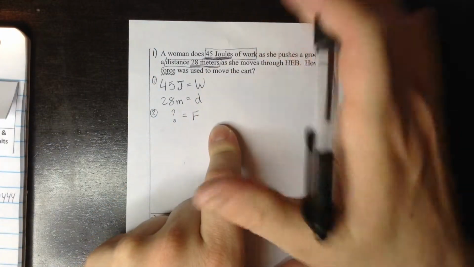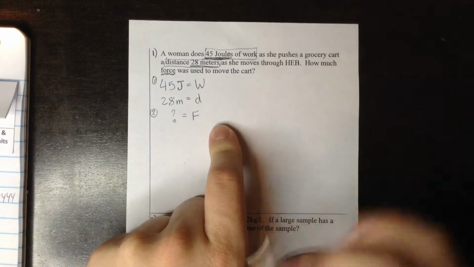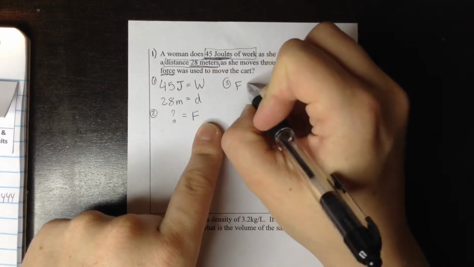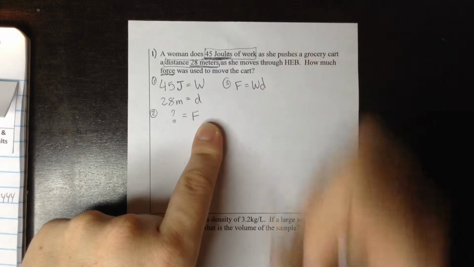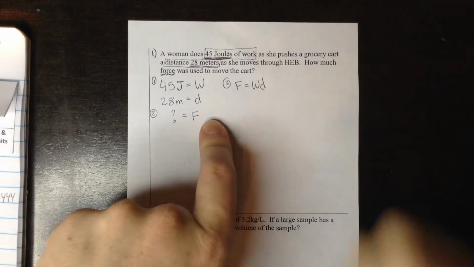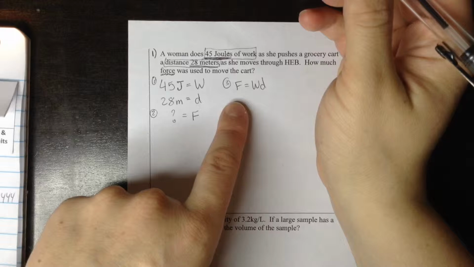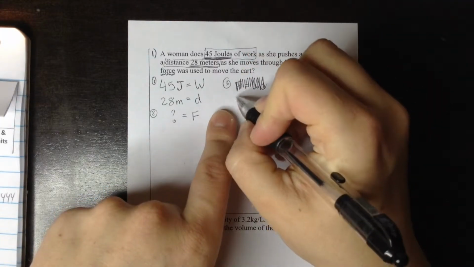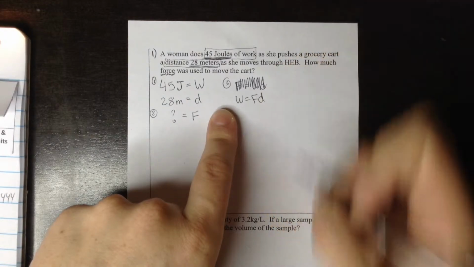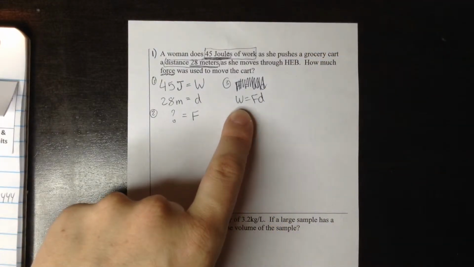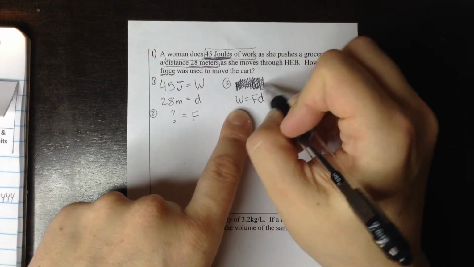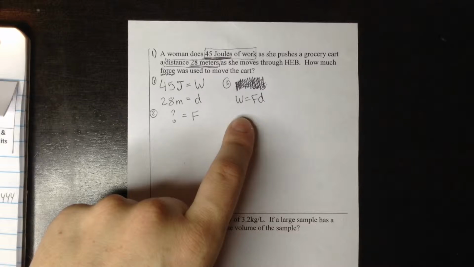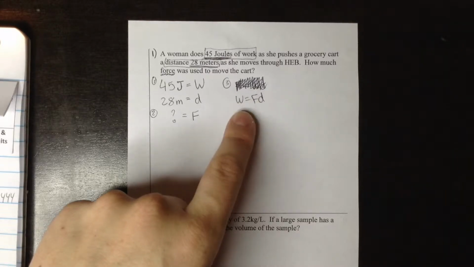Those three variables. If you look at a formula chart, and you find a formula that has those three variables in it, you get the formula F equals WD. Force equals work times distance. Ugh, sorry, I wrote that wrong. Work equals force times distance. Sorry. Alright, work equals force times distance. That's the formula you're going to use. Okay? So, there's your formula.